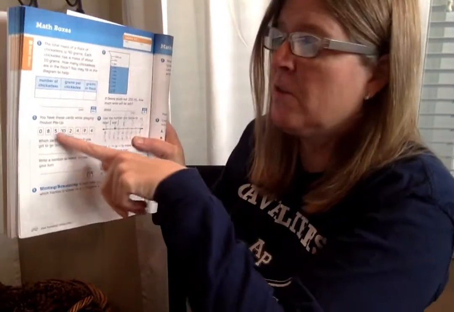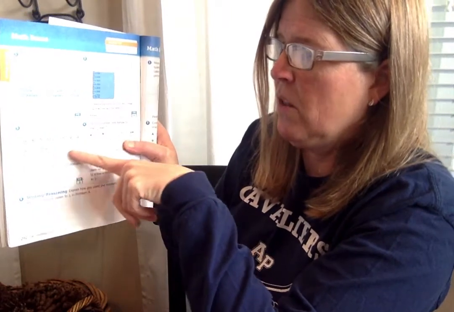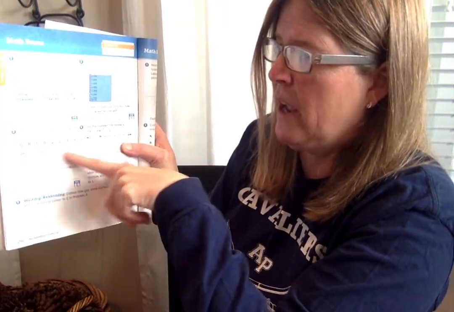And if you don't save your high cards, you won't be able to beat them at the end of the game. So for the beginning of the game, it says which cards would you play if you go first? You're going to look for low cards. And you can see that in my video that you watched. So look for low cards and then write a number sentence to match your turn.